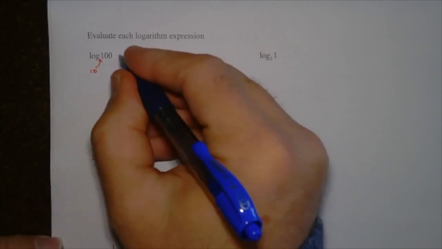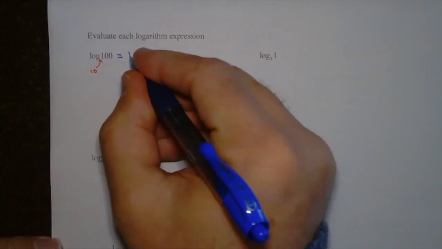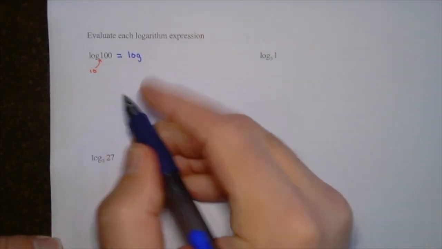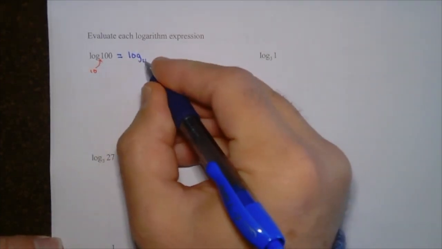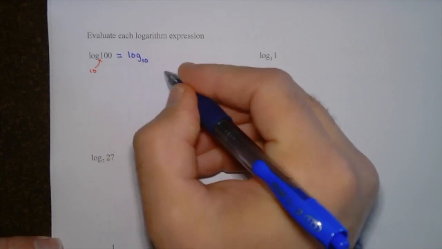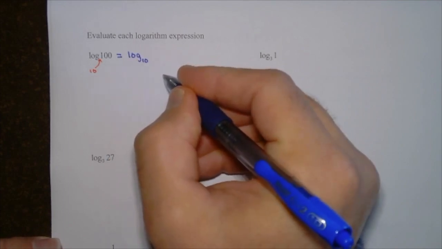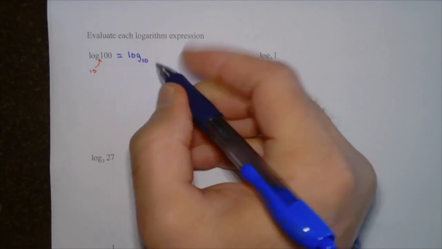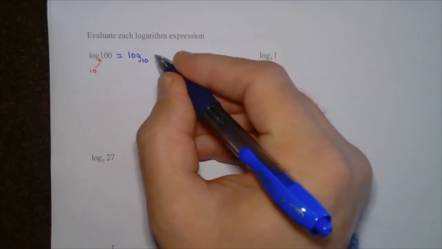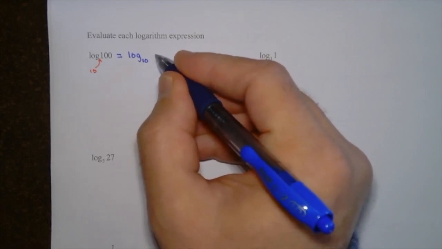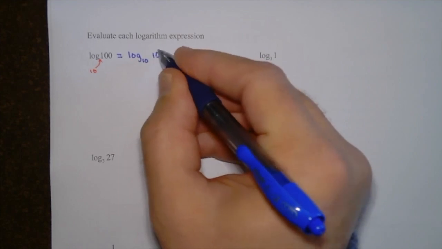All right, so what you want to do is use what I taught you the other day, the inverse properties of logarithms. So we want to be able to rewrite 100, and what base do we want to use? We want to use base 10. So this is equivalent to log, and because the base isn't being written, it's base 10, and we want to rewrite the 100 so that it has a base of 10. 10 times 10 is 100, so that's 10 squared.